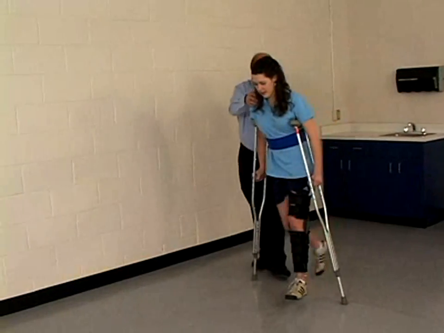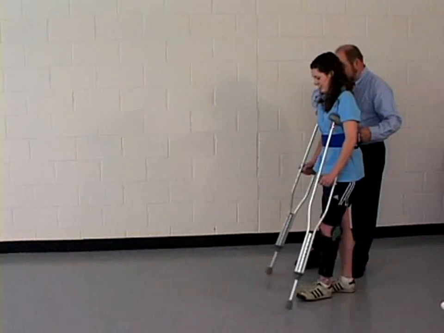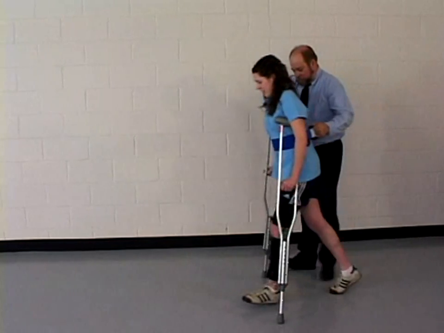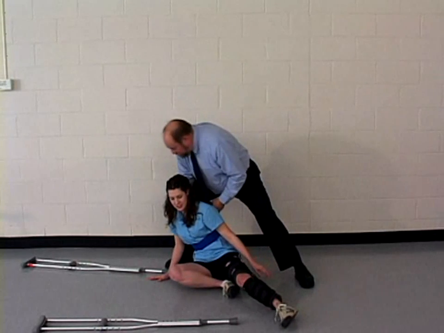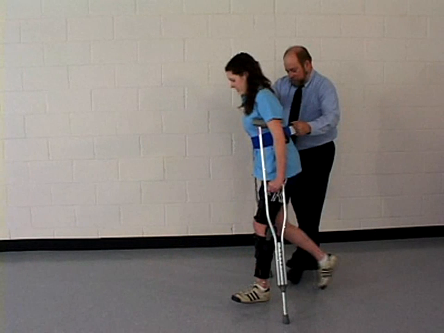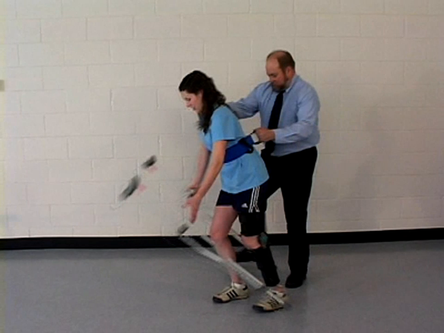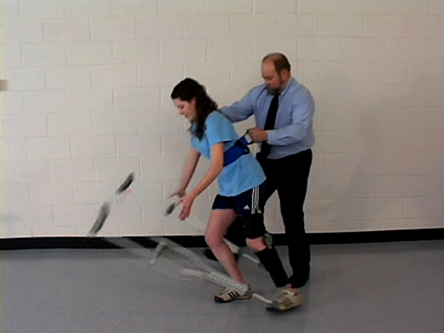When a patient starts to fall, the physical therapist must decide whether to prevent the fall or control the fall in a manner that will prevent injury to either the patient or himself. Consequently, the therapist must be alert to the patient's movements at all times and be able to react quickly. Proper guarding and attention to the patient are required at all times.